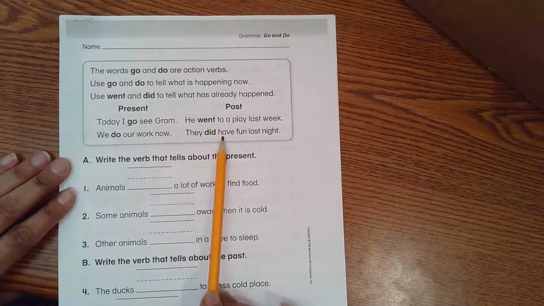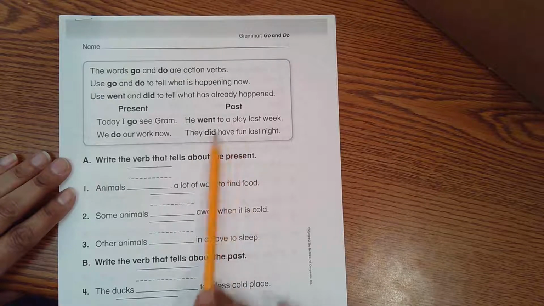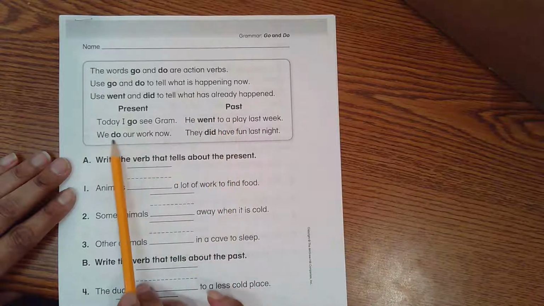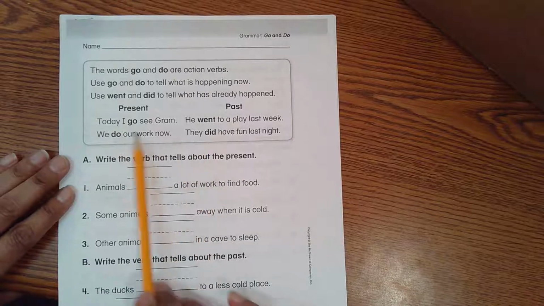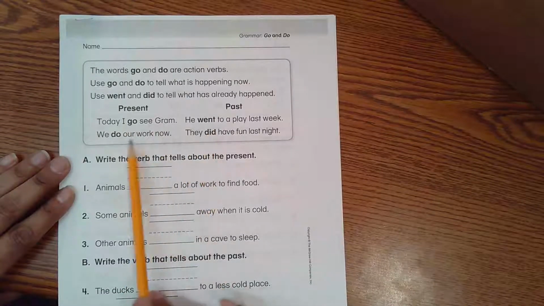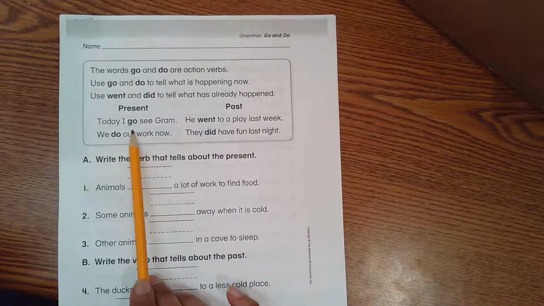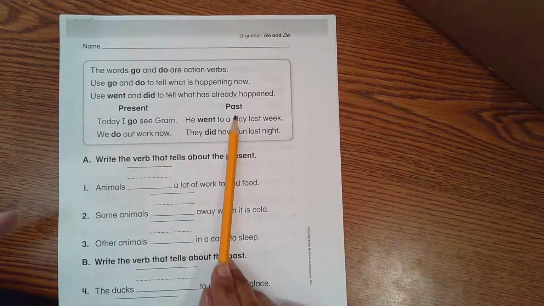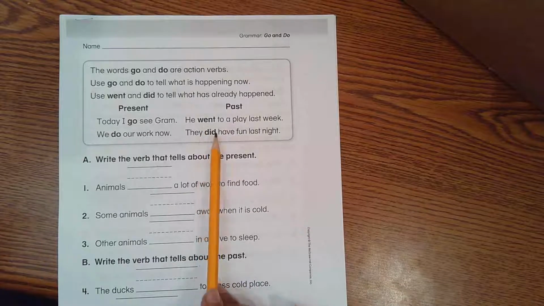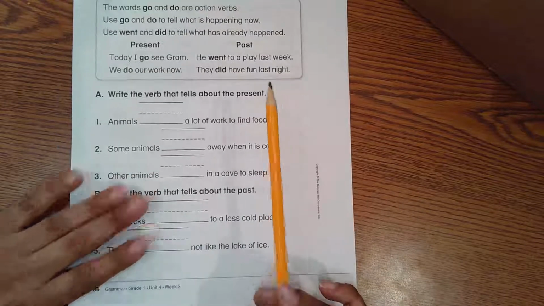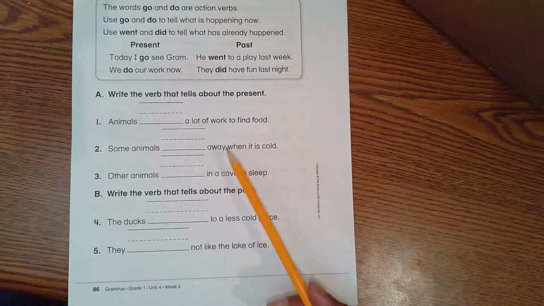They did have fun last night. So the past tense for do, did. So go, went, do, did. Present tense, happening now, go, do. Past tense, happened already, went and did. Let's read the exercise and do it together.